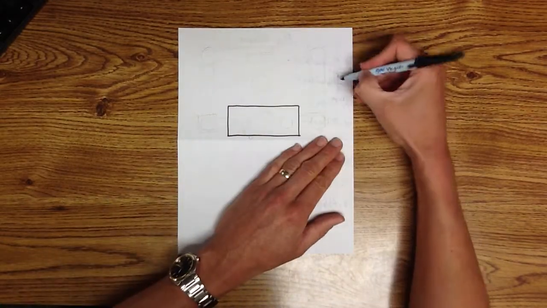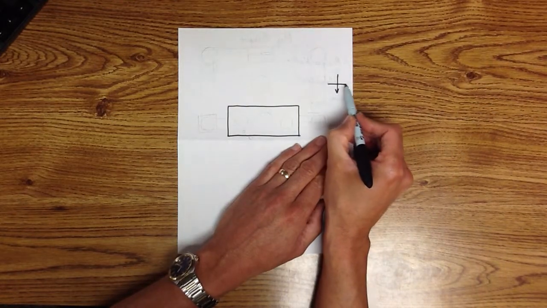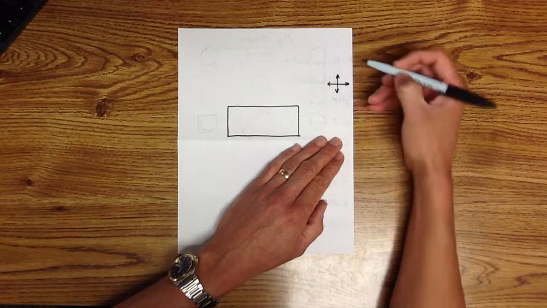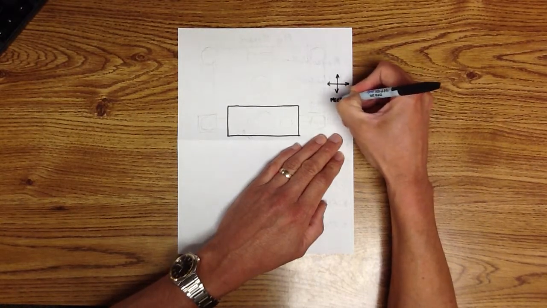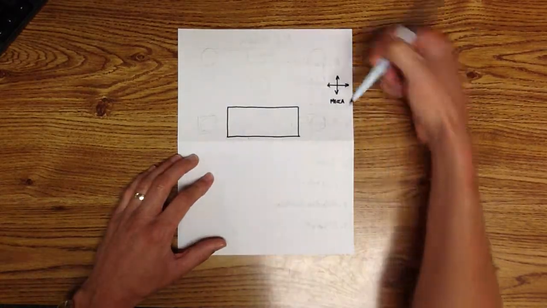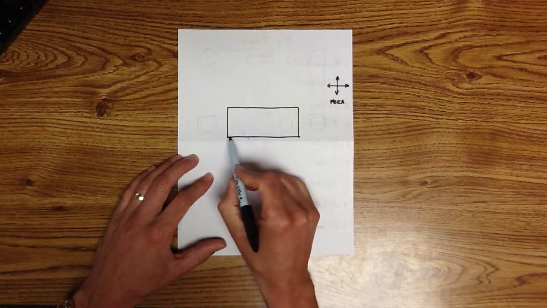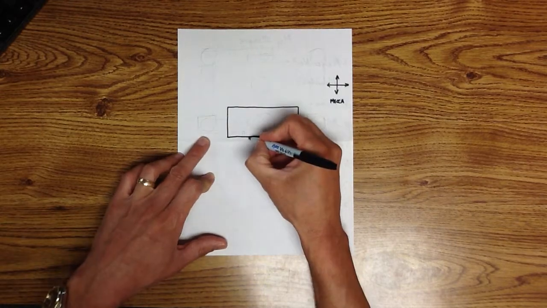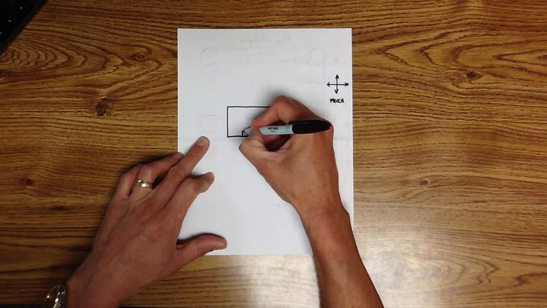And so I'm going to draw in a compass somewhere on here that will indicate my direction of Mecca, and I'm going to label that. So I've got my prayer hall. If Mecca is down this direction, then I know that this wall right here must be my Qibla wall. And so in that, I'm going to build in my other parts.